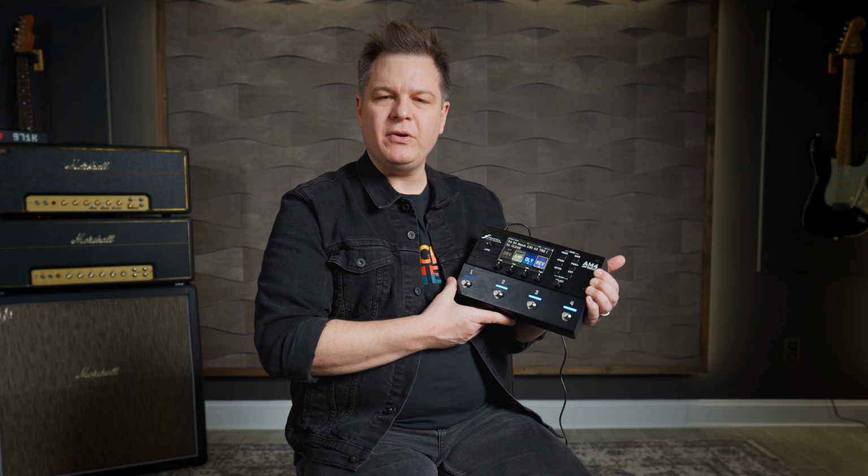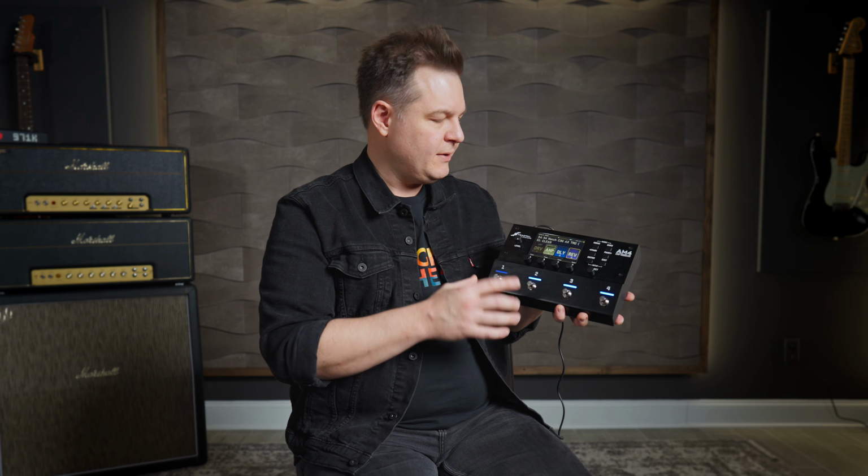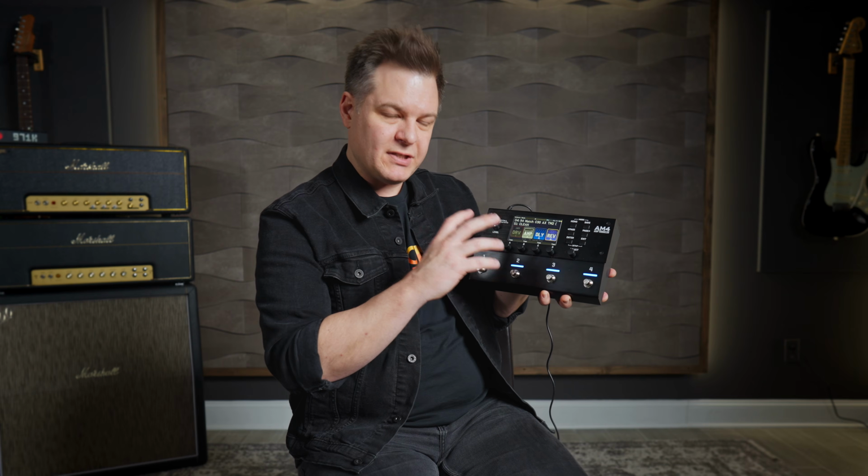I want to quickly show you how you can navigate the unit. And all this stuff so far has been just with the unit. I wanted to do this on purpose because one of the things people say about Fractal units is that they're so complex, they do so much, that they can be very difficult to use.